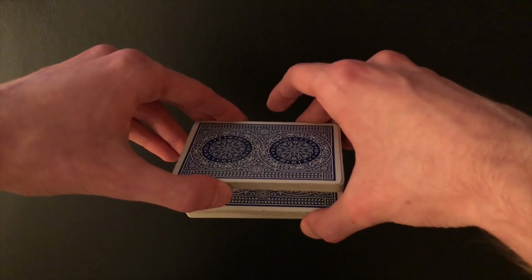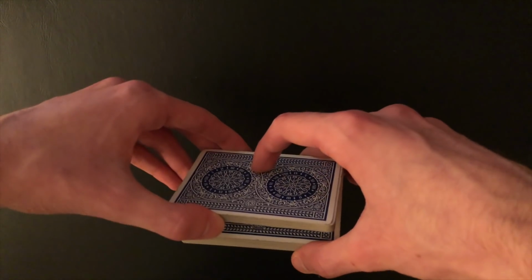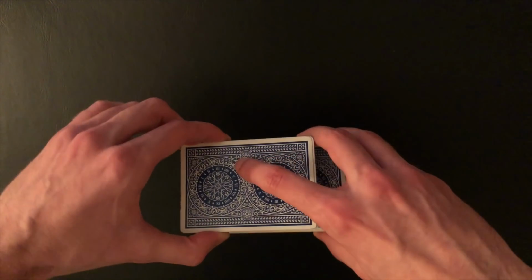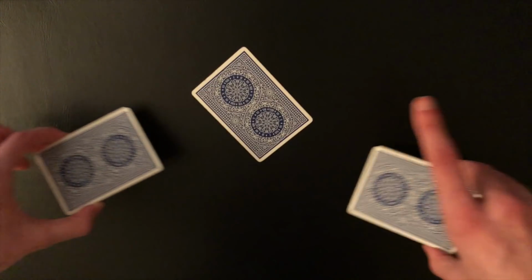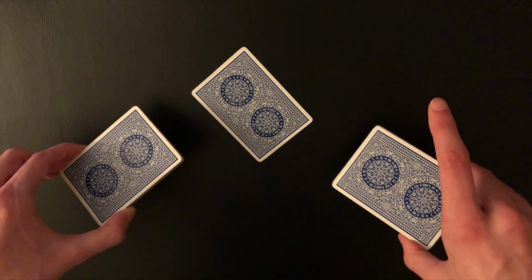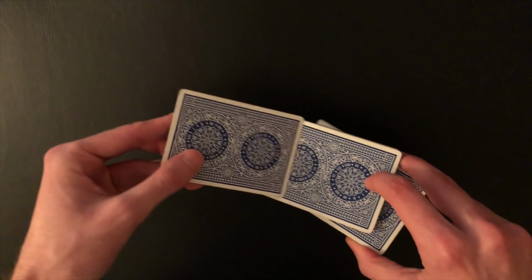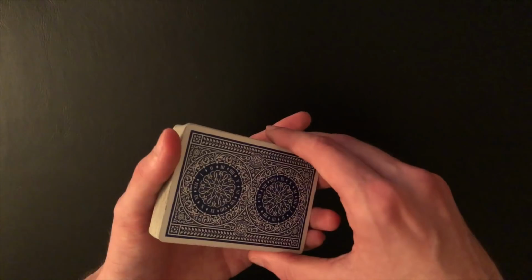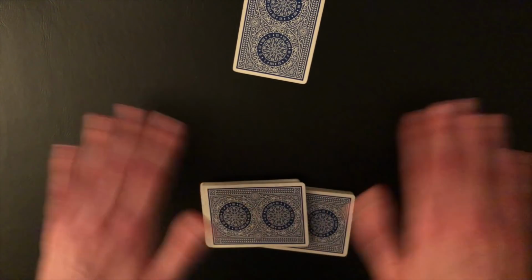So your left thumb will lift up about half the cards, and then your right index finger is going to contact the top card. And all you're gonna do is basically split your hands apart, but your right index finger is going to drag the top card along and it's going to shoot out. And this is going to be the top card of the deck, aka one of the kings. And that is all the move is. And you're just gonna do this really quickly. 1, 2, 3. And it looks like the card just shoots out of the middle.